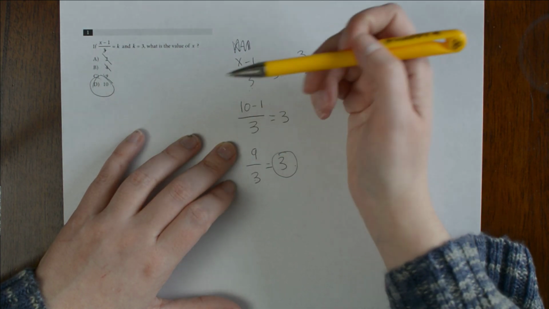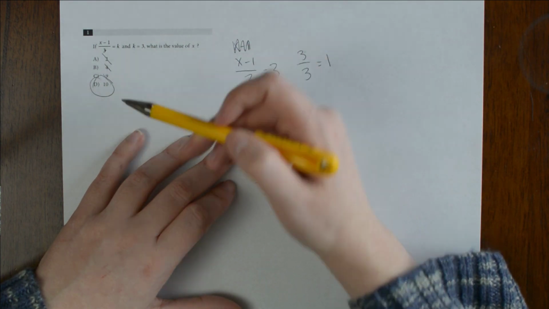That'll save you a bunch of time, especially if you don't try every problem, because it probably wasn't going to be 2.